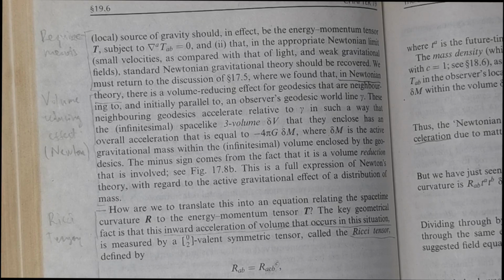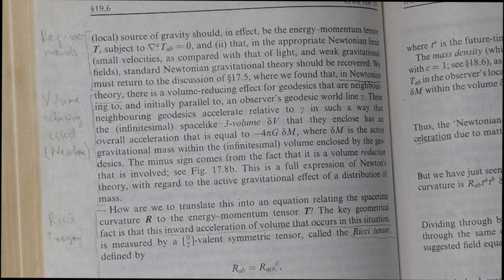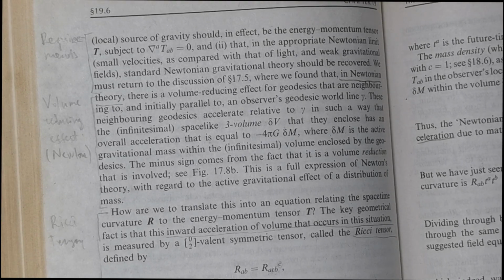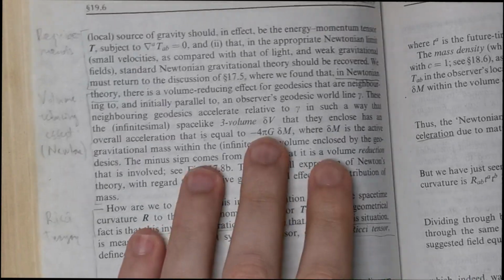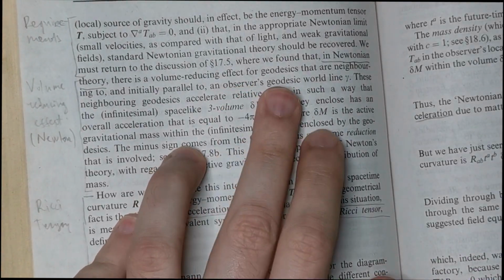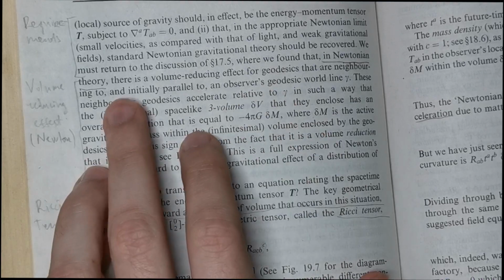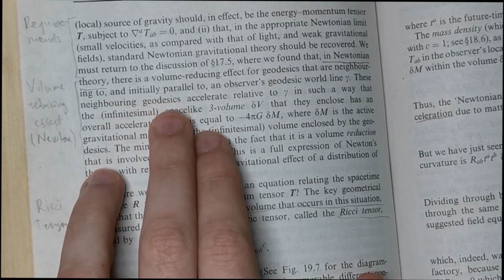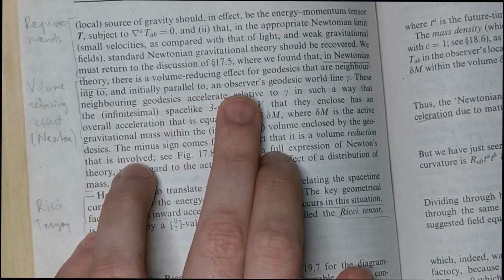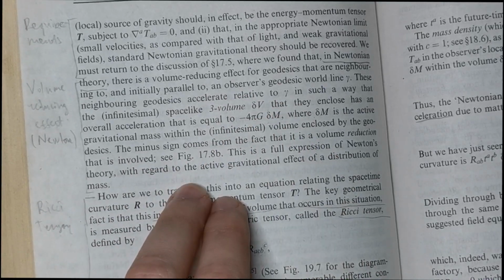In the previous chapters, we have seen that in Newtonian theory there is a volume reducing effect for geodesics that are neighboring to, and initially parallel to, an observer's geodesic world line.